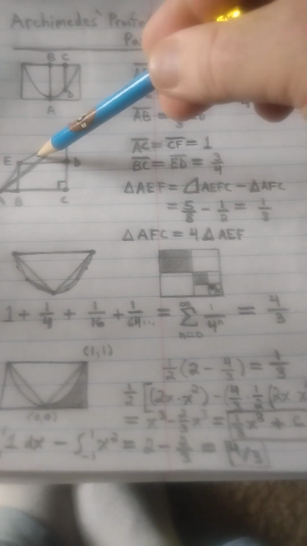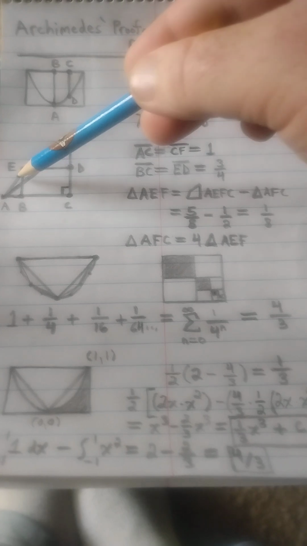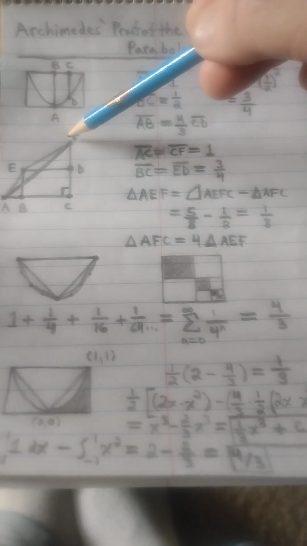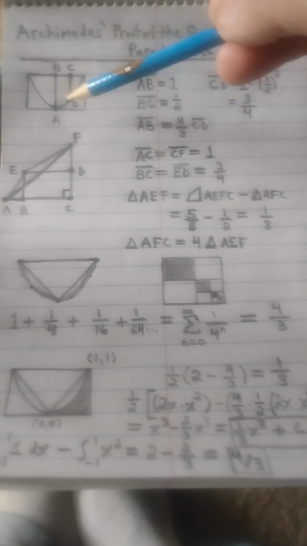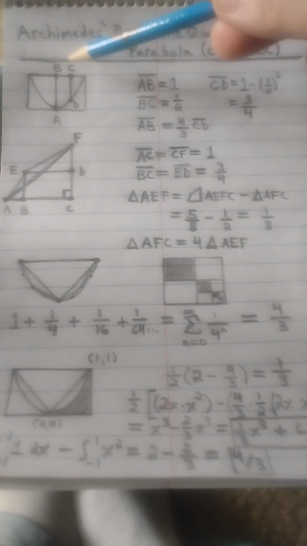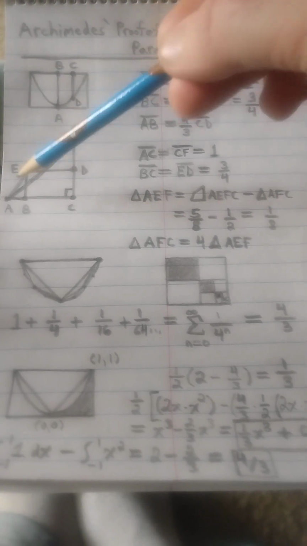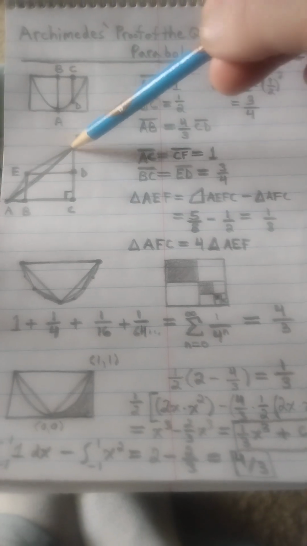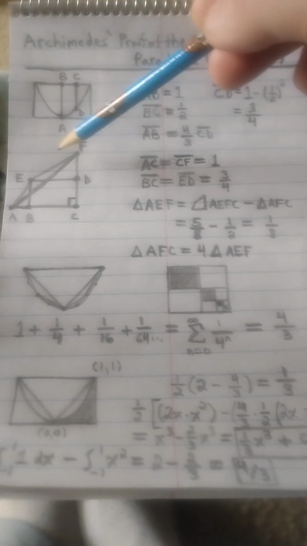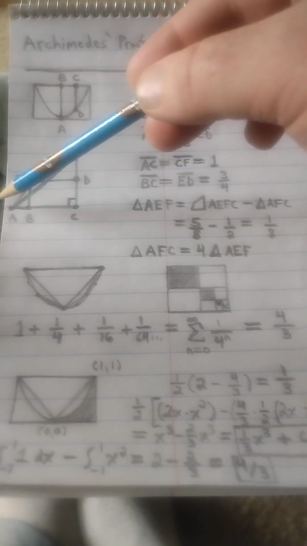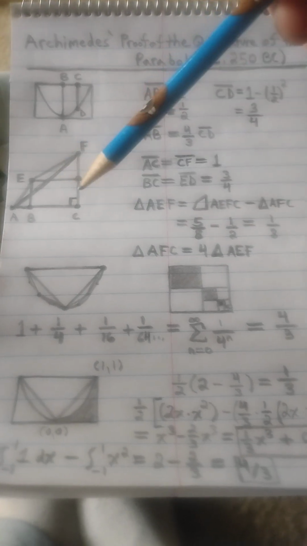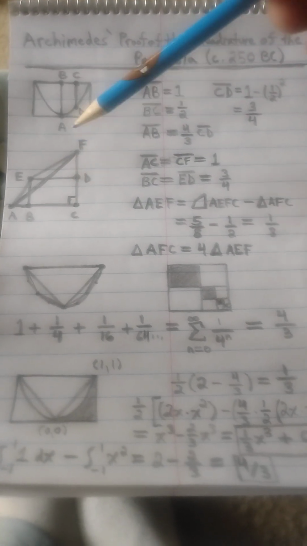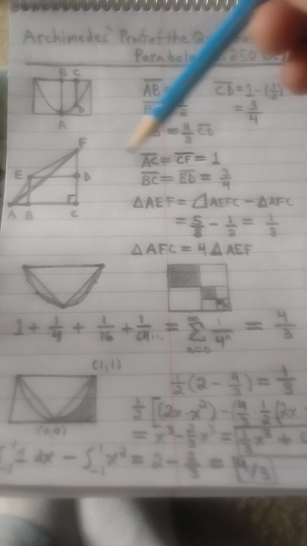The key ratio to consider is that this outer triangle AEF, according to the logic that we established here above, the area of this outer triangle is 1/4 that of the triangle ACF. How do we know that?